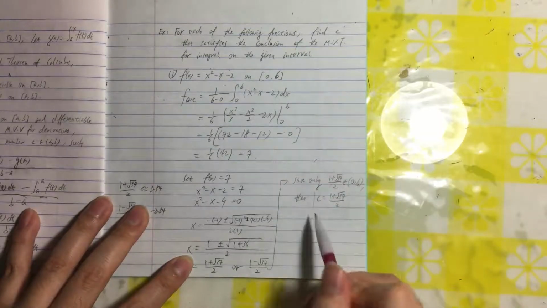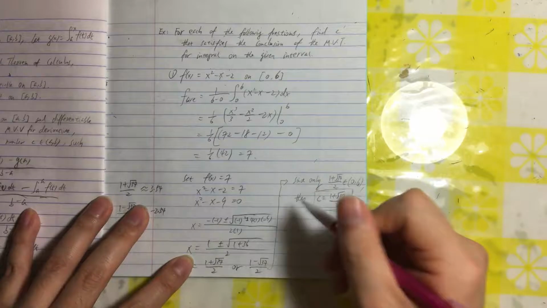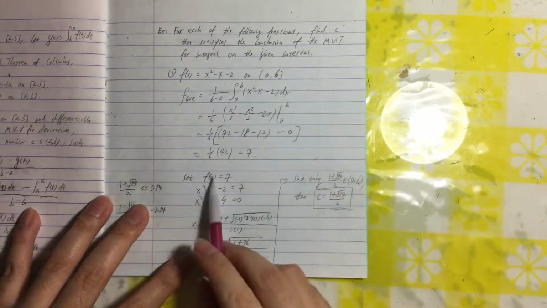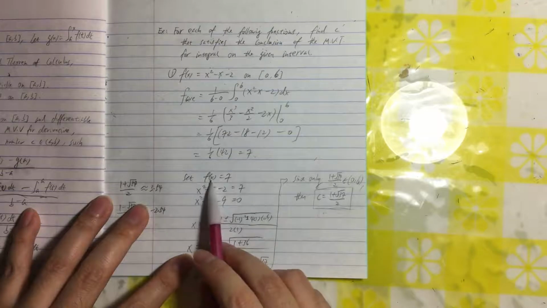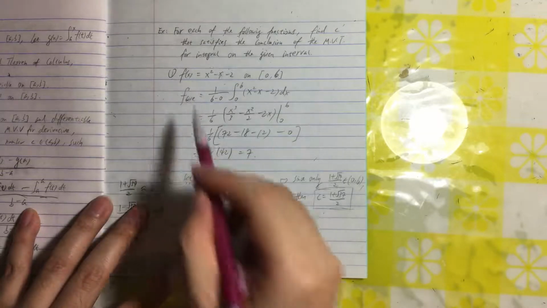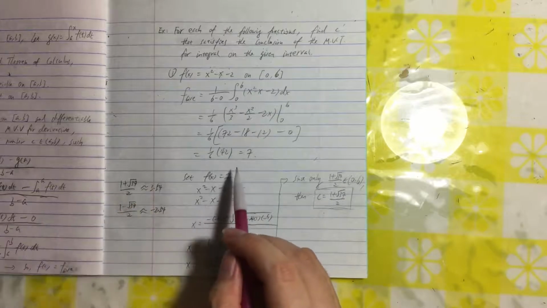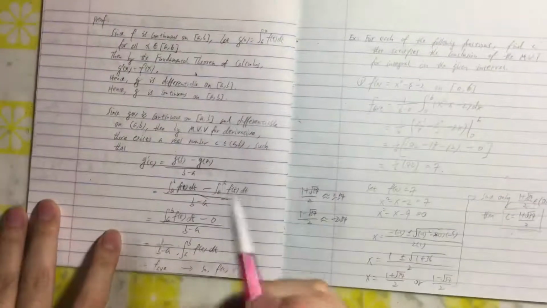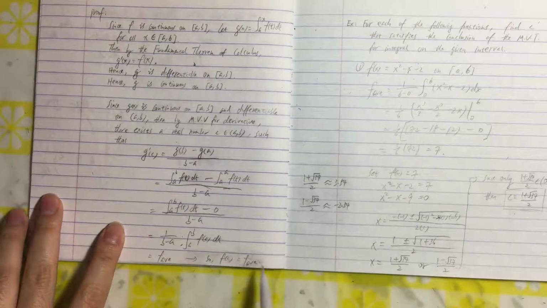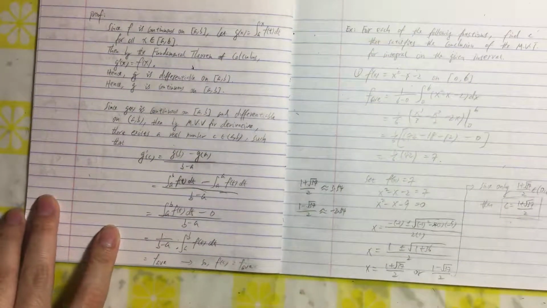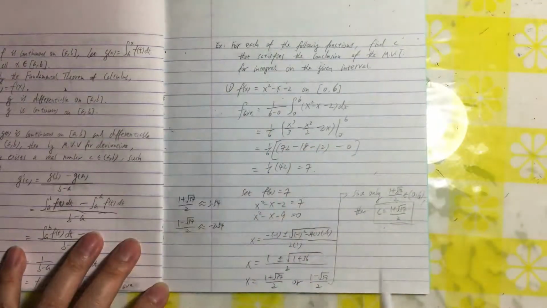So that's an answer. We find c. Let's verify the conclusion of the mean value theorem. If I plug in c here, I get f of c equal to 7. And 7 is the f average. So we have f of c equal to f average. So c is between a and b, such that f of c equals f average. That satisfies the conclusion of the mean value theorem. That's an answer to this problem.